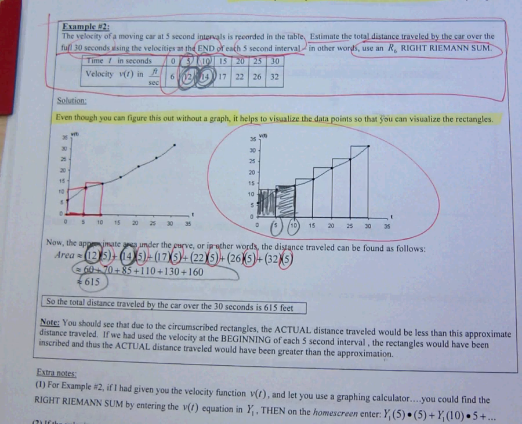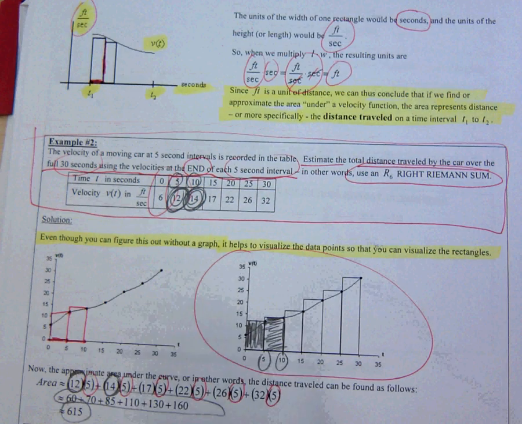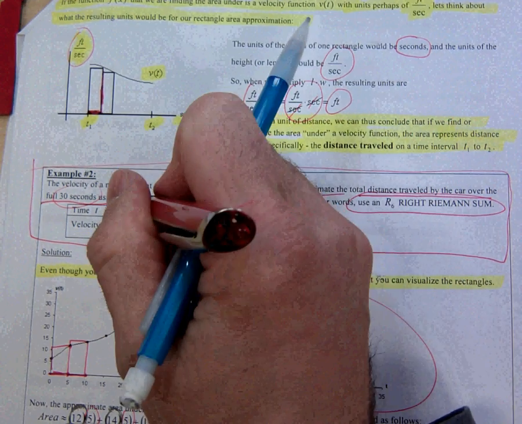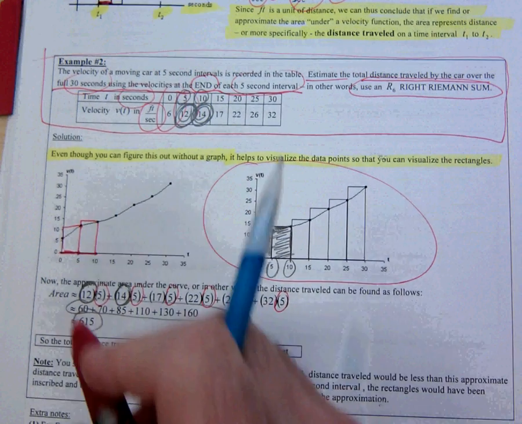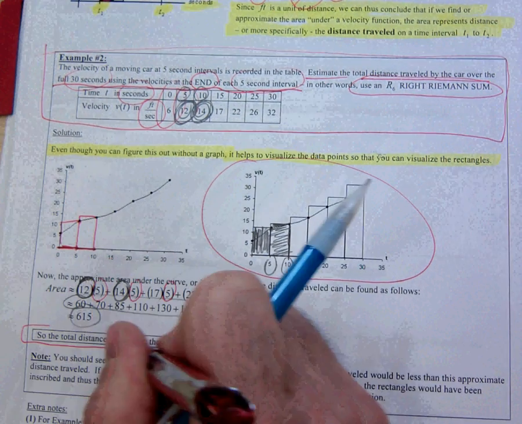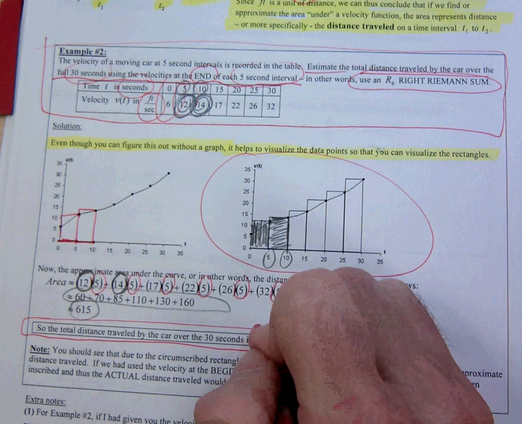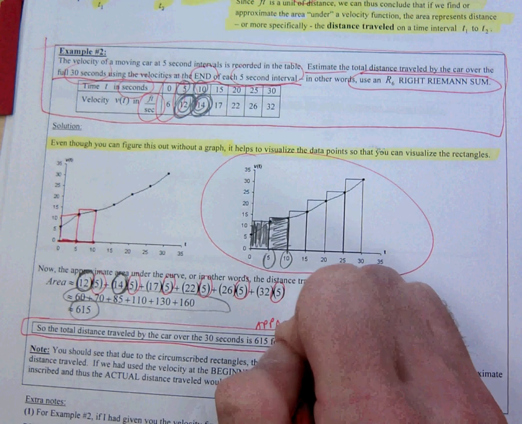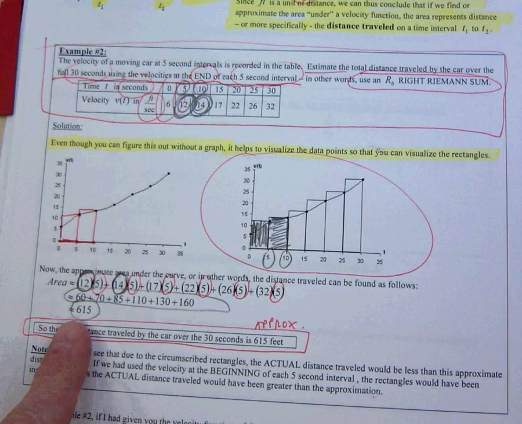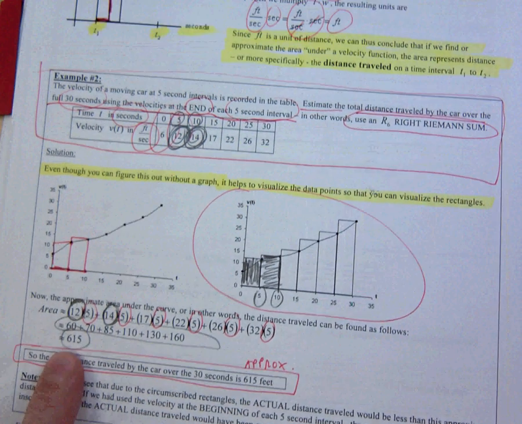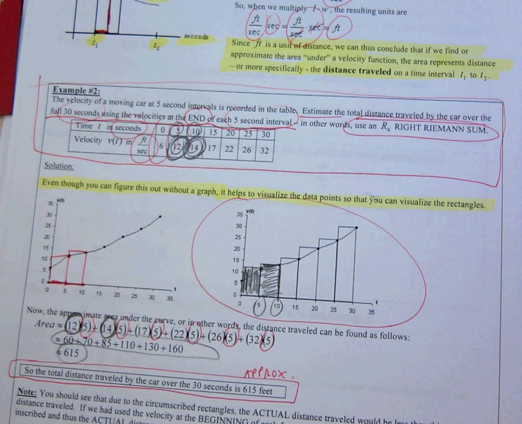And again, the units on that would be feet, because you're taking feet per second times seconds, which results in feet. Okay, so the total distance traveled by the car over the 30 seconds is approximately 615 feet. Again, it's an approximation because it's clearly not the exact area under the curve. It's only an approximation using these 6 rectangles.